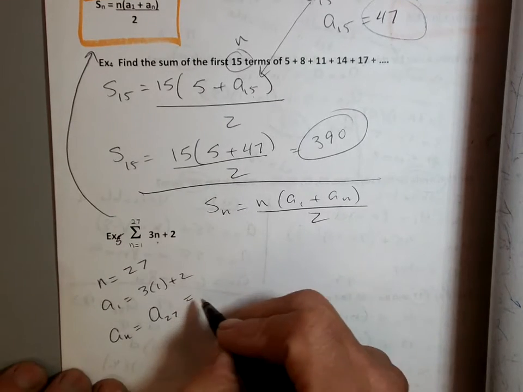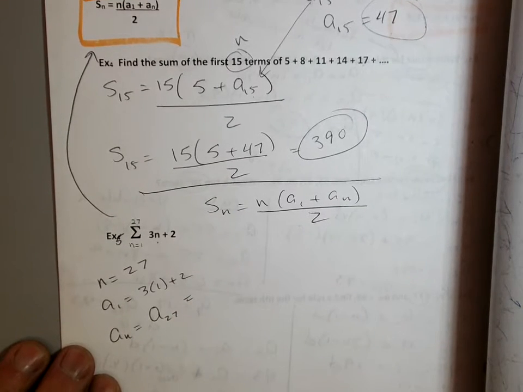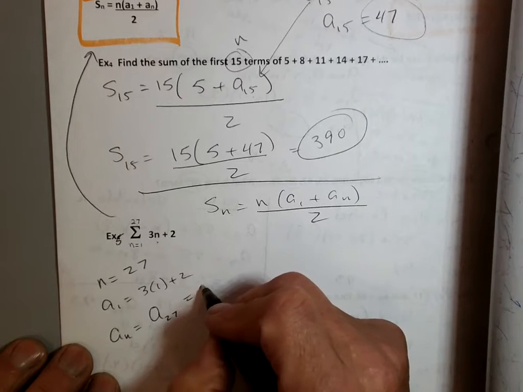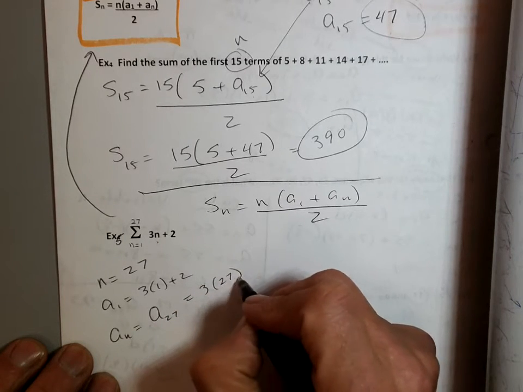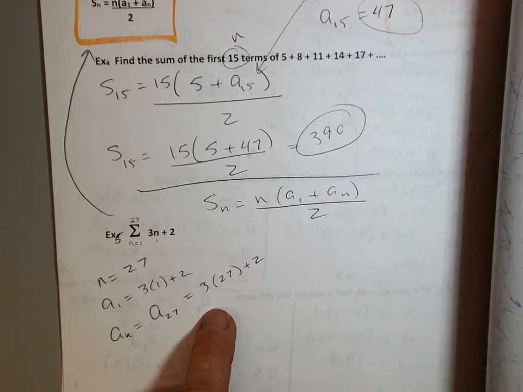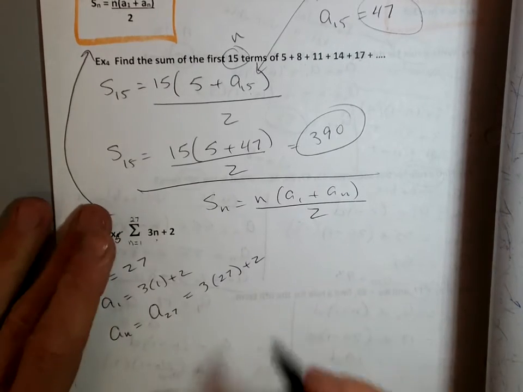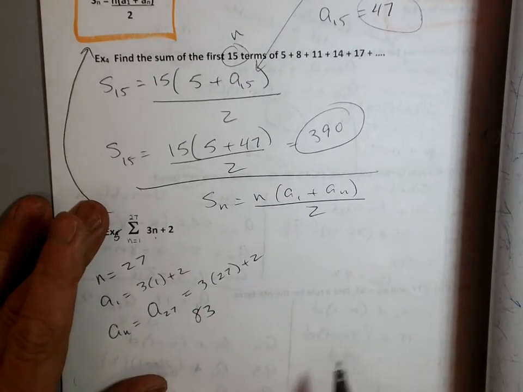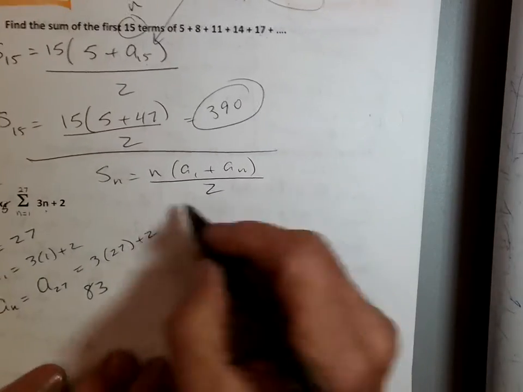What is A of 27? We don't know. Well, it's going to be 3 times 27 plus 2, right? If we want to make our last term, let's just make it, right? So it's 3 times 27 plus 2, and I get an answer of 83. Okay?